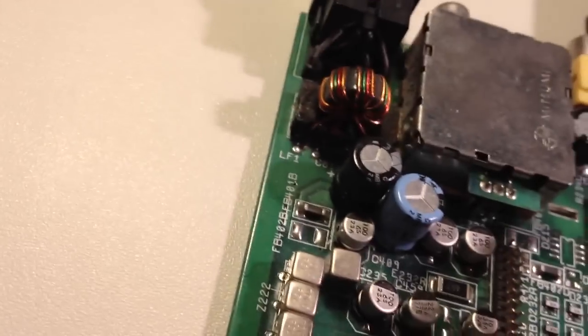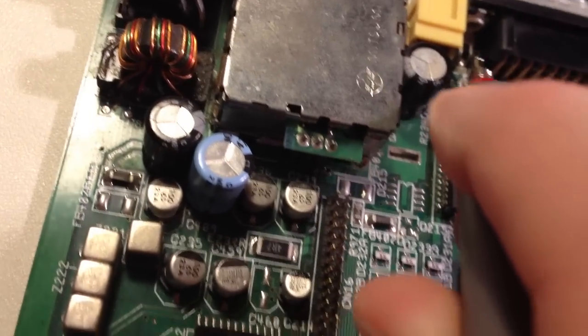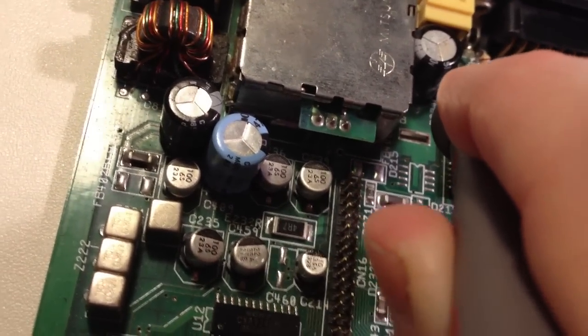If I short this resistor out with one of my probes here, let's see if I can do this. Okay, and voila, there we got the picture back. And if I remove this probe, then the picture is gone, and I short the resistor out again, and there it is. So that problem is fixed.